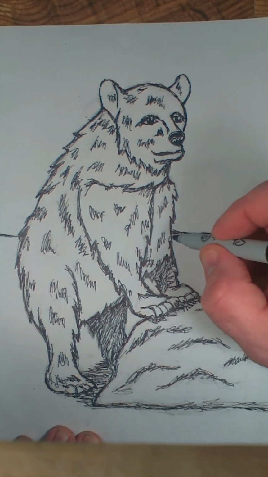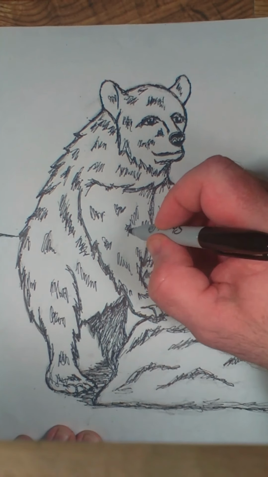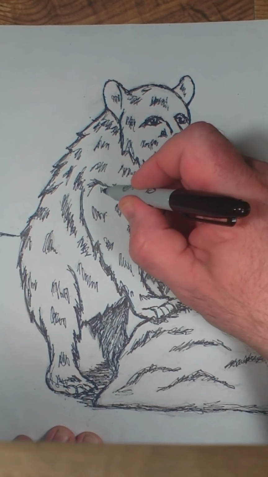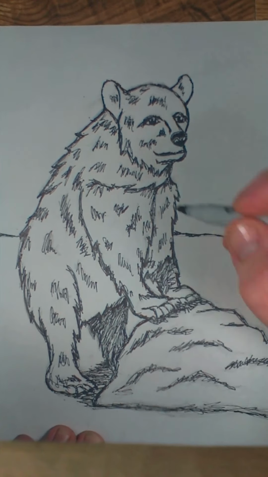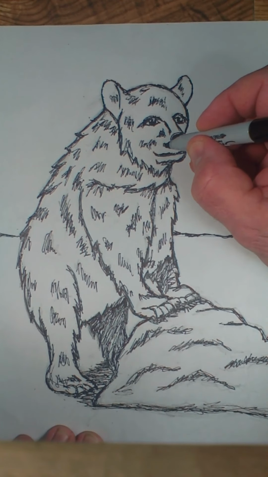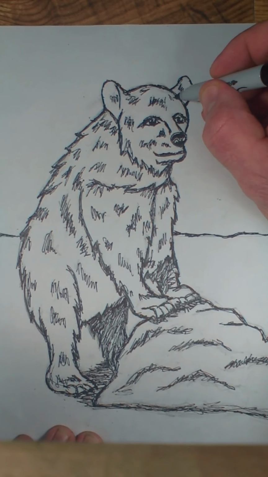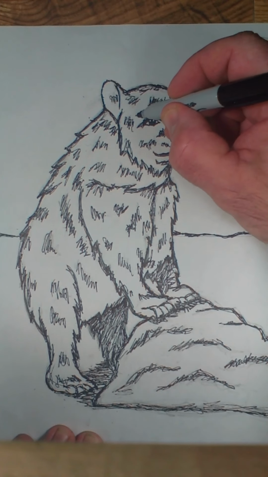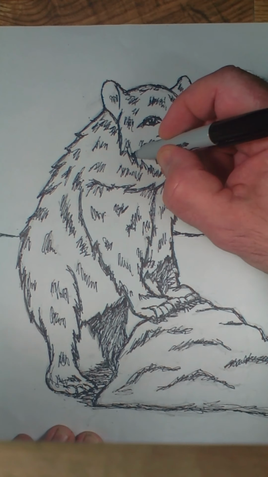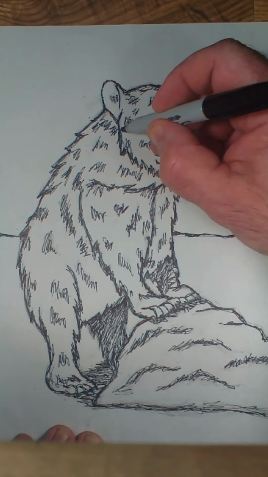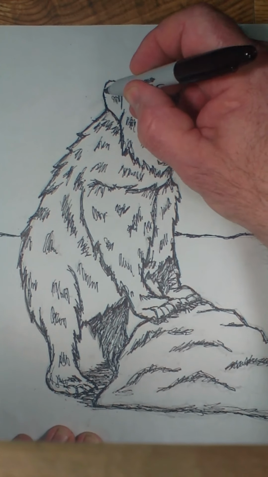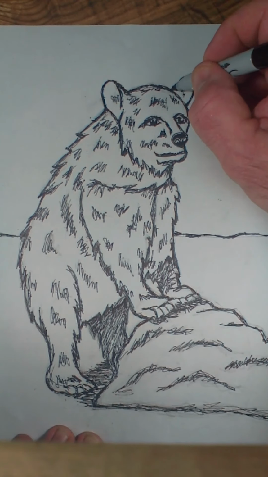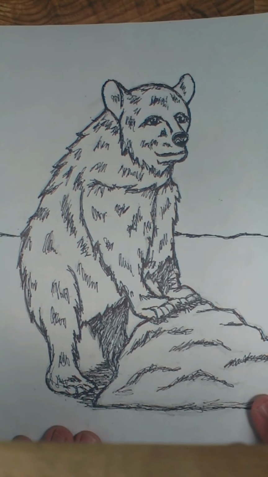So her fur is soft and fluffy, like I'm trying to make this bear fur soft and fluffy. And I'm just going around with these little hatch marks, trying to give it a feeling of soft bear fur.